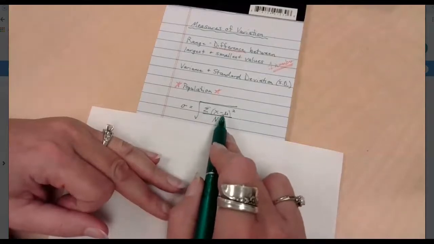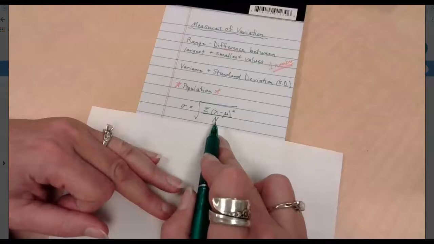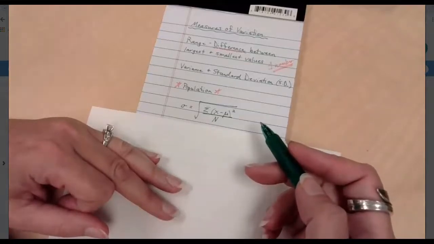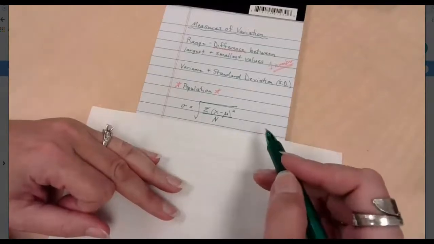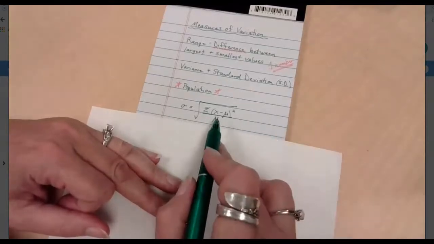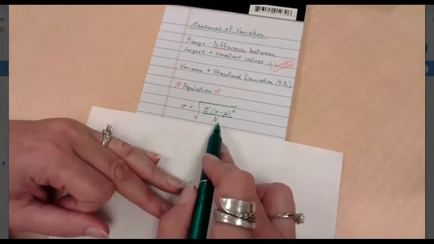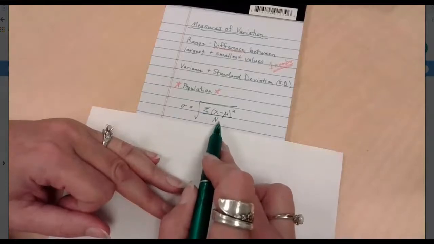I'm adding a bunch of distances and dividing by how many numbers I have. Please tell me that that sounds like a mean to you. That's what standard deviation is, kind of, sort of, so that your brain can put everything together. We are talking about the average distance of our numbers from the mean, the average distance, how far these are from the center of the data.